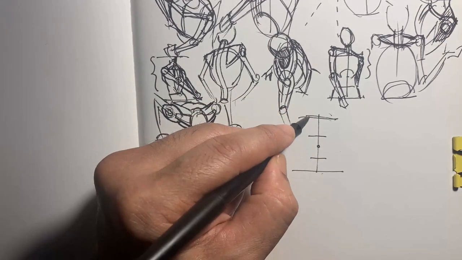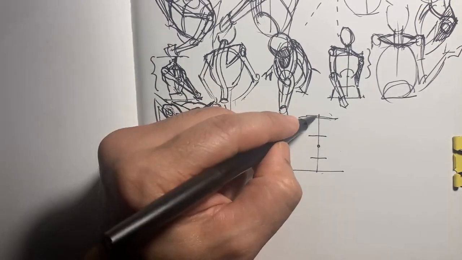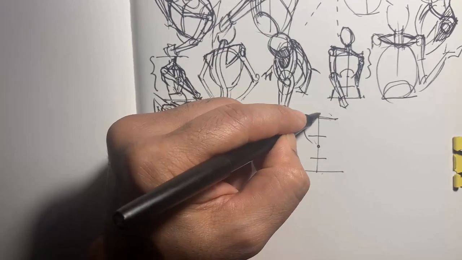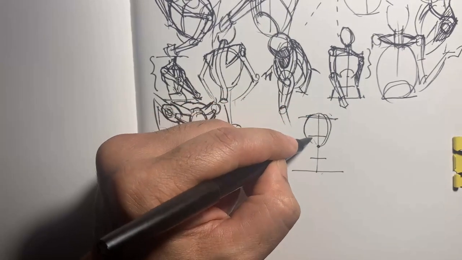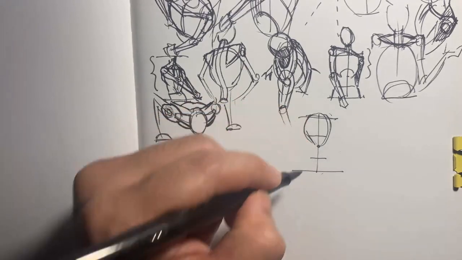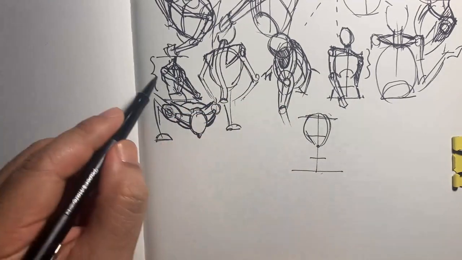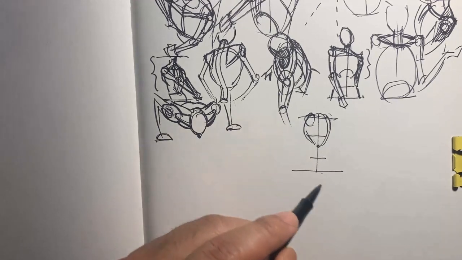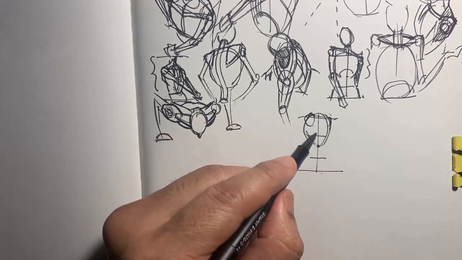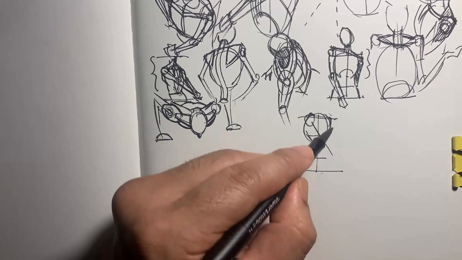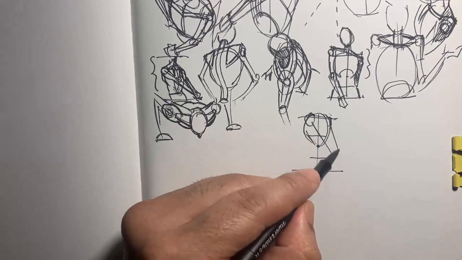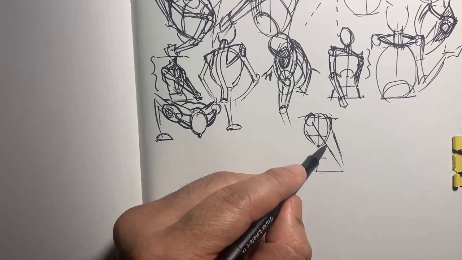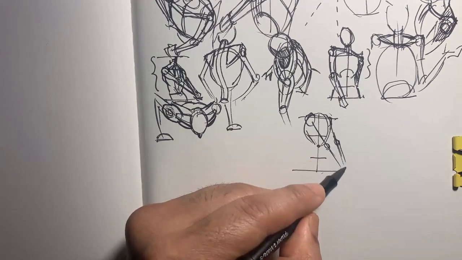So from here, if I know it's going to be a back view, I'm going to go ahead and draw the rib cage. And again, the more it turns, the more it looks like a circle. And I'll just keep the basic proportions that I know about, it's kind of like this.